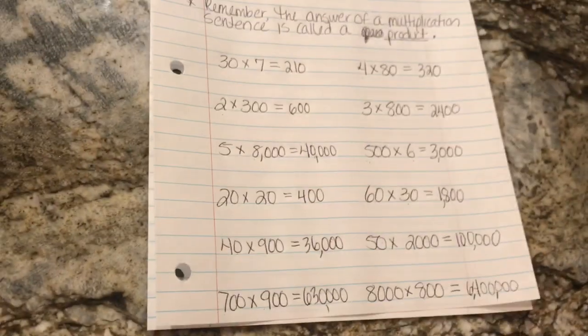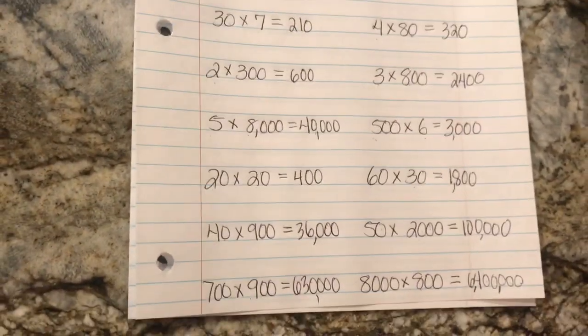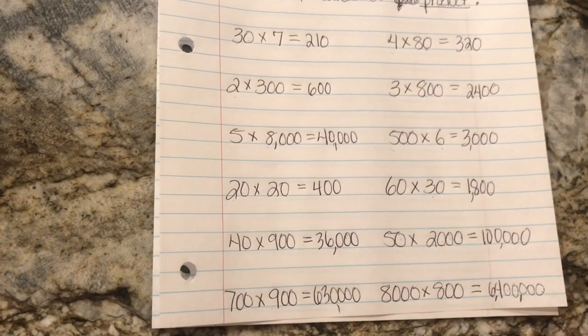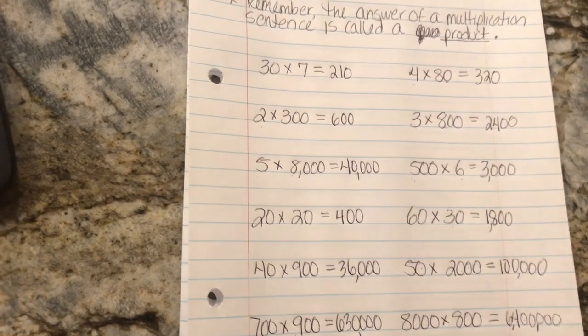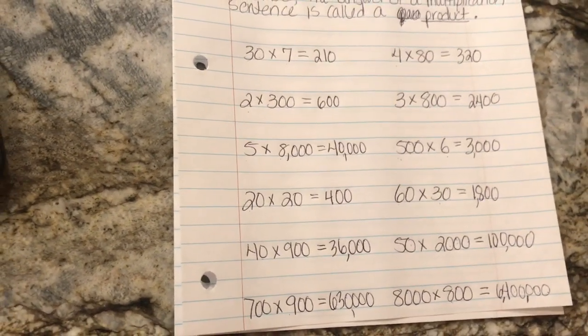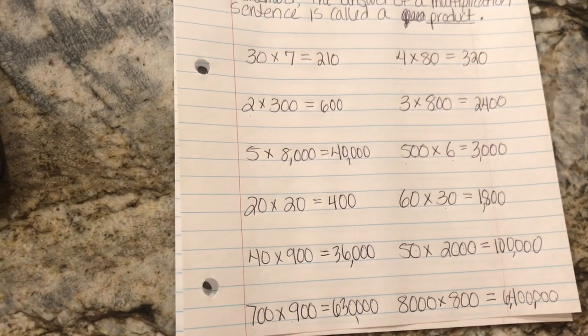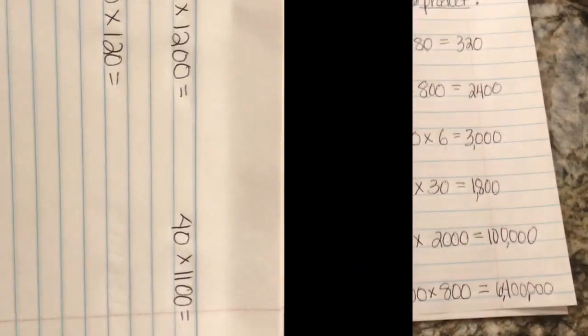Wow. Okay, so that's really it. It's kind of a fun thing to do. It makes multiplying big numbers kind of easy when they have zeros. Remember, all you do, multiply the first two numbers together and then add the zeros on the end.